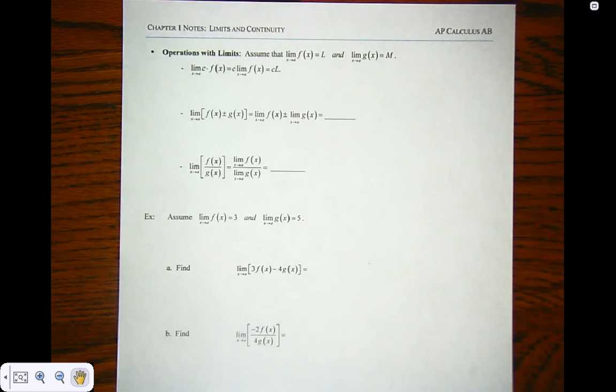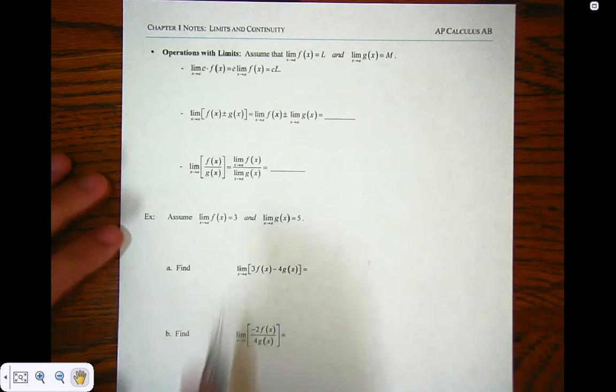Okay, so maybe took a little break there. This is just part 2 of the notes, section 1.2.